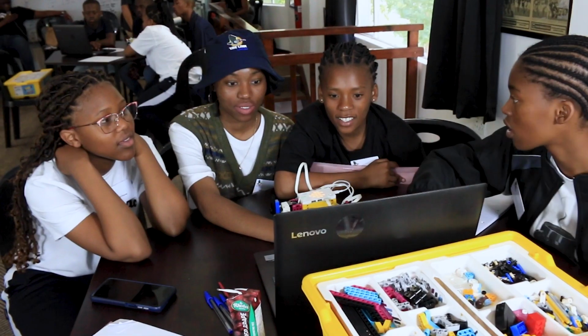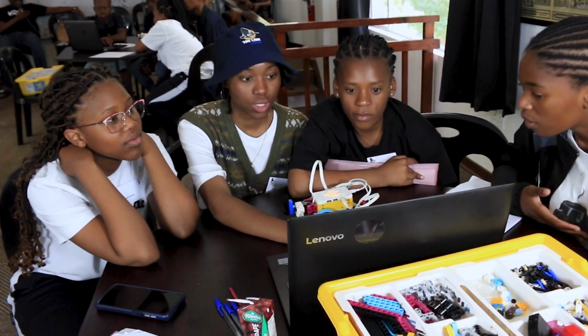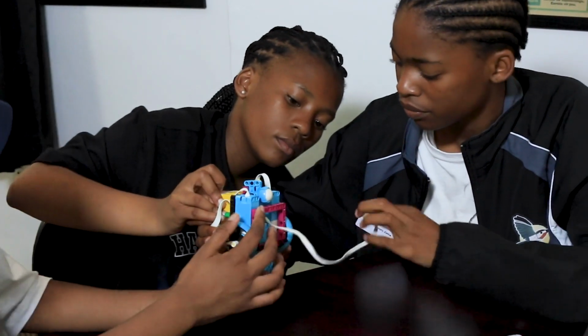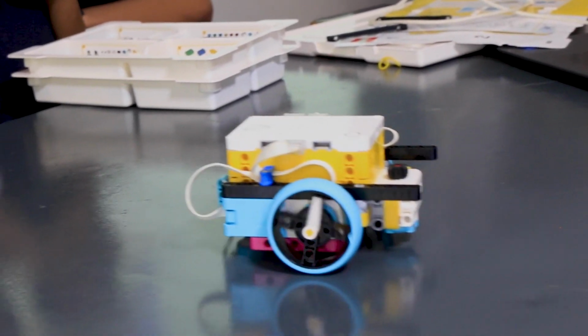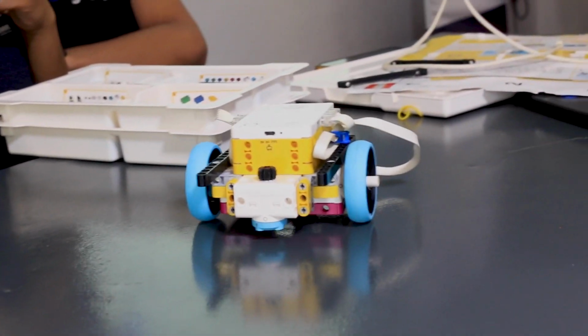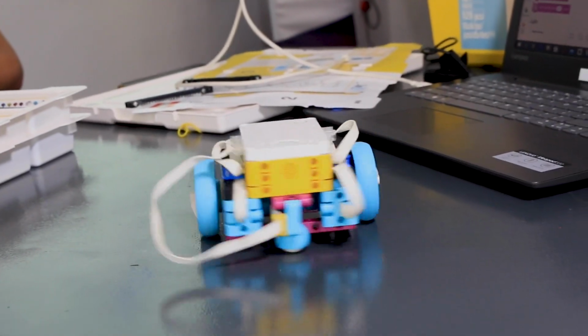The highlight of the day was the part where me and my group were building a robot, and we had to give it instructions of what to do. You have to be specific when you are instructing a robot.